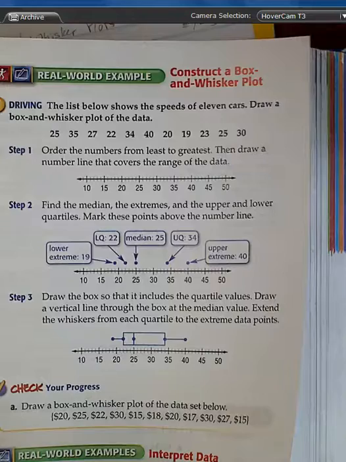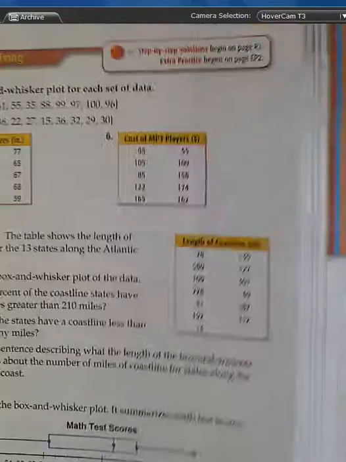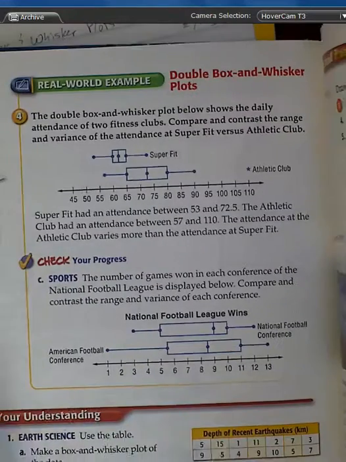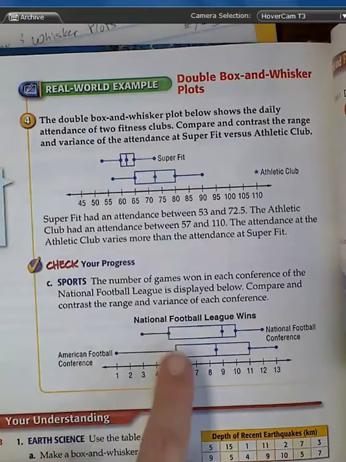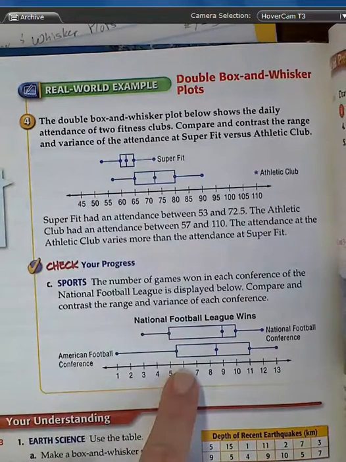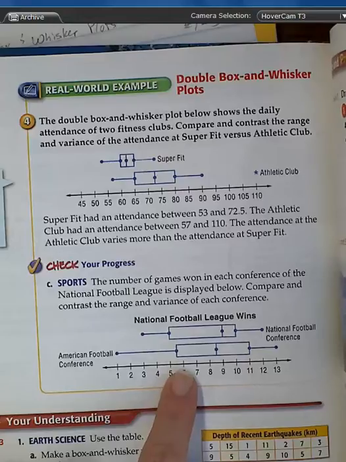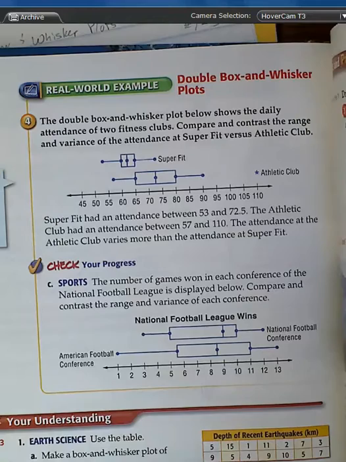So we're going to do some of this together. And ultimately, we want to be able to compare. So this is why we care about making a box and whisker plot, because it makes it really easy to make some comparison statements. This is the part where you actually use data to make judgments.